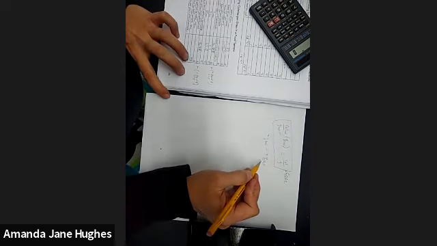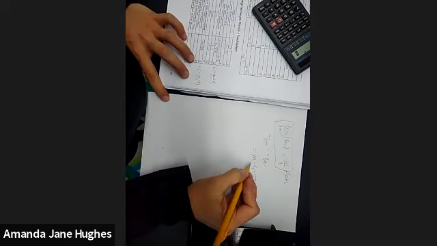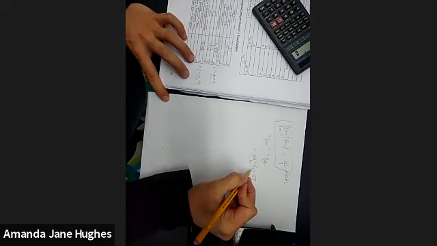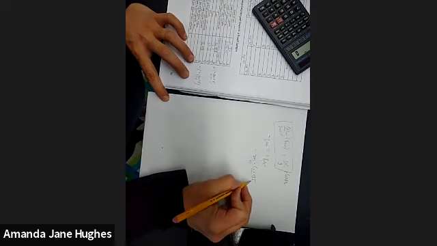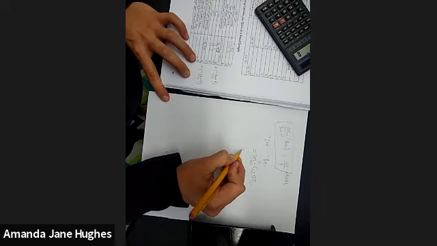All right, so Q of water, the amount of heat of water, is equal to the mass of the water times the specific heat capacity of the water times the change in temperature of the water. So the mass of the water, the specific heat capacity of the water, and the change in temperature of the water. I've just essentially substituted in this equation for Q. So let's fill in the values we know.